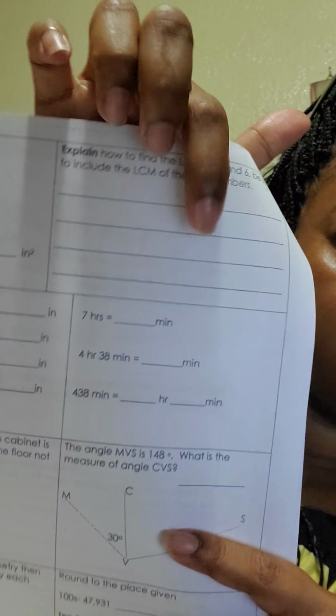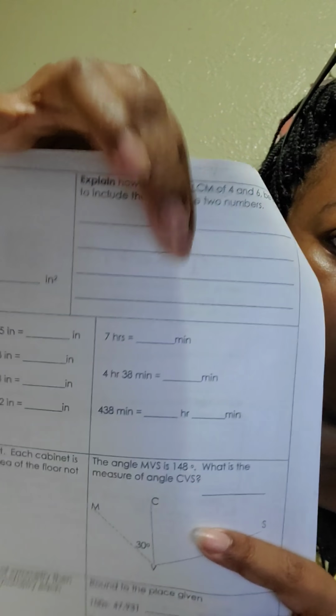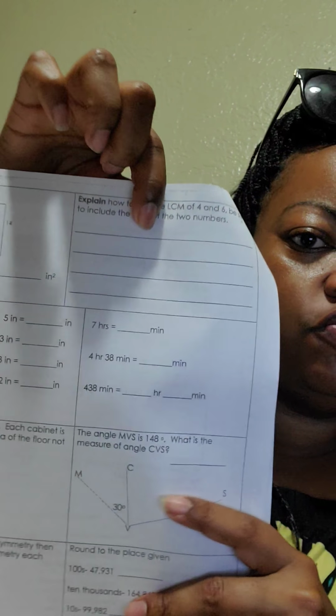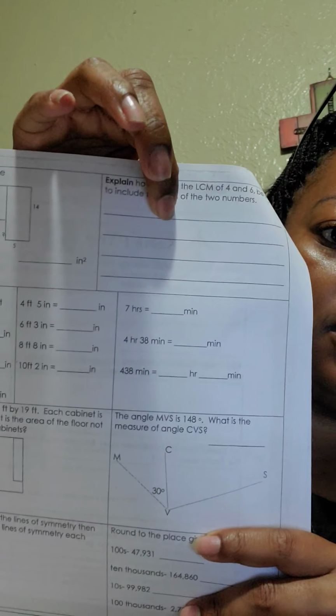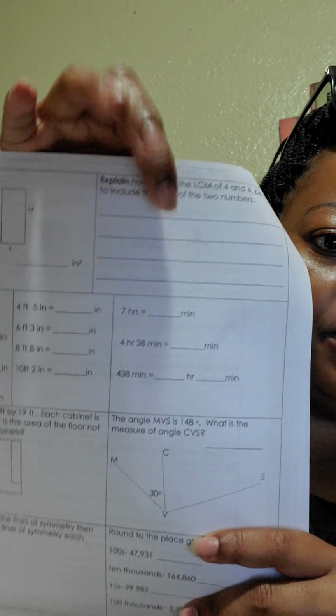Explain the LCM is something that we do not cover in 4th grade. So if you want, I can explain that later on in the week or later on today, but don't worry about that one. Like I said, if you get to points where you don't know, just put a little star next to it. So when I pick up the phone and call, you can already be ready. And then the rest is reading.